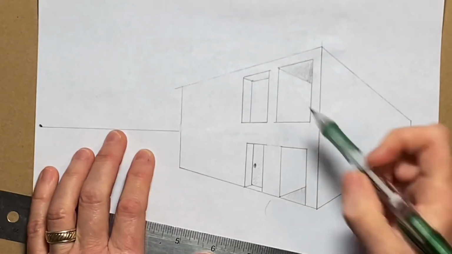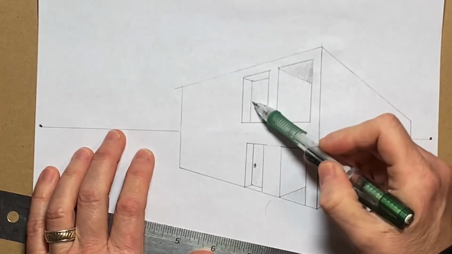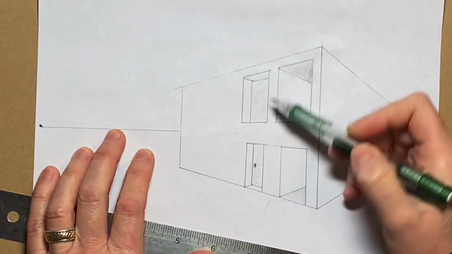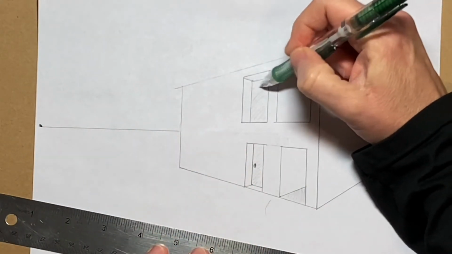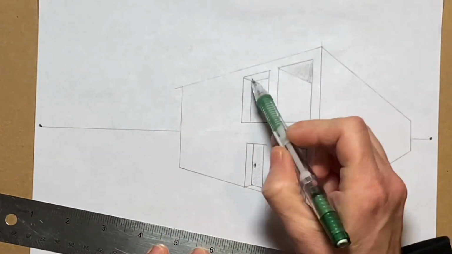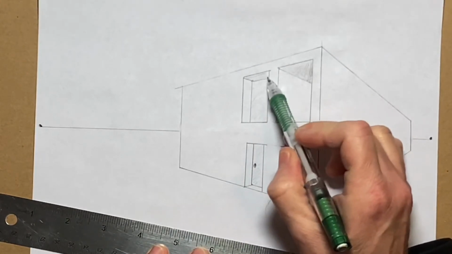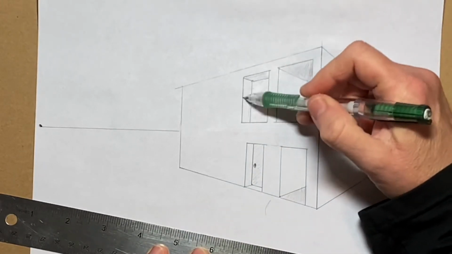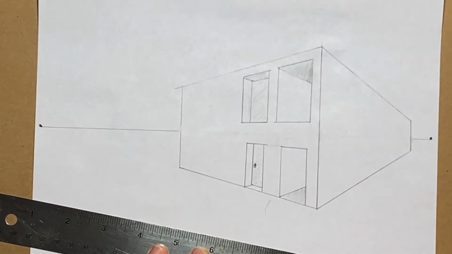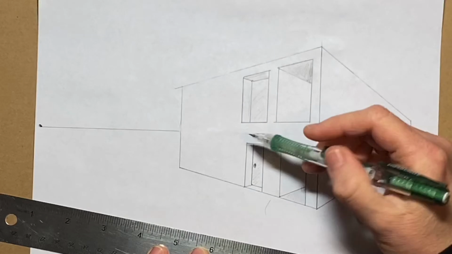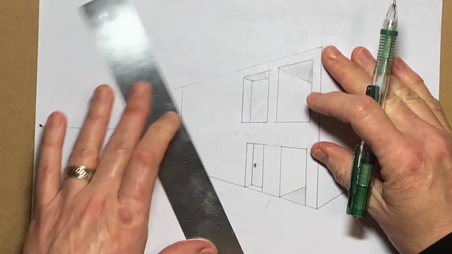Okay. And so here I've got the window basically showing here. This is a window sill. It's set in, and then the glass is inside here. So we've got a little bit of space. This is a recessed area from this surface here. All right. So I'm going to show you one other one.